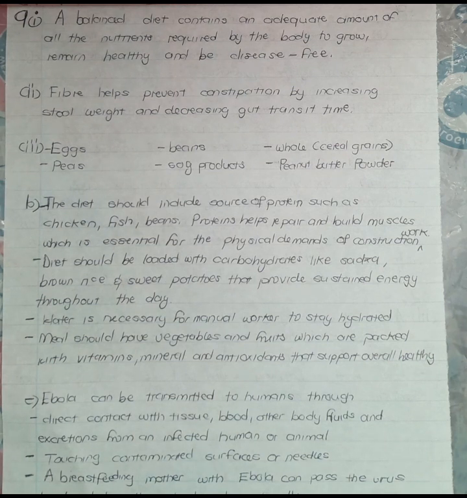And also the diet should be loaded with carbohydrates like sadza, brown rice, sweet potatoes that provide sustained energy throughout the day. And also water is necessary for a manual worker to stay hydrated. The meal should have vegetables and fruits which are packed with vitamins, minerals and antioxidants that support overall health.